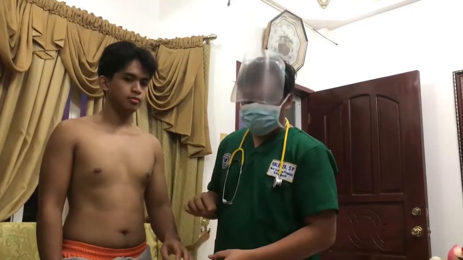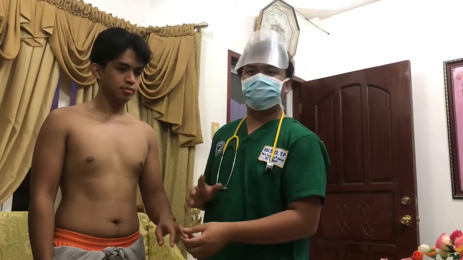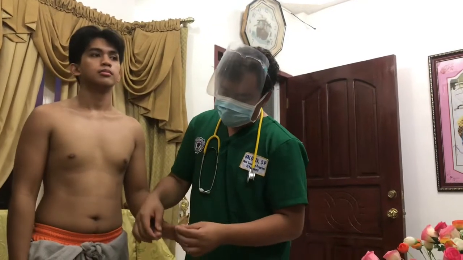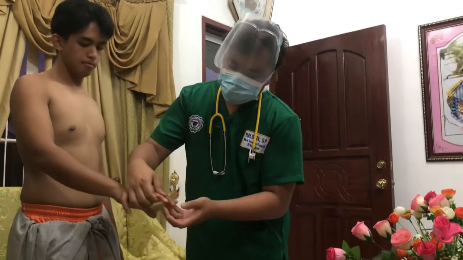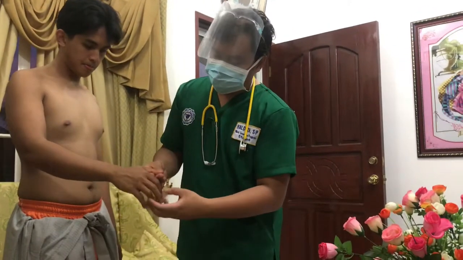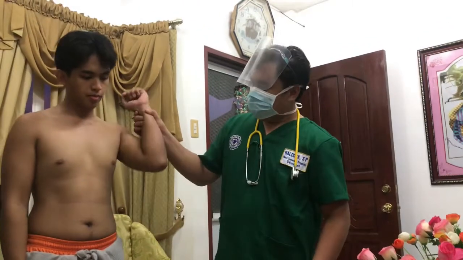It is also palpable, so the patient is well and good. Also make sure his hands and fingers are well and good, with no clubbing, jaundice, or cyanosis. Also check for any deformities or asymmetries, and it is good. And then his elbow, okay.